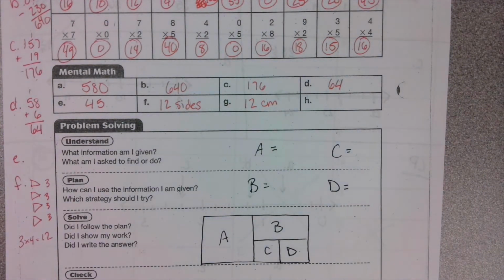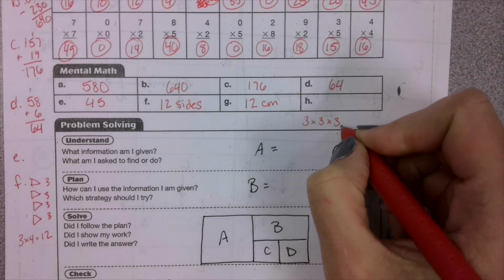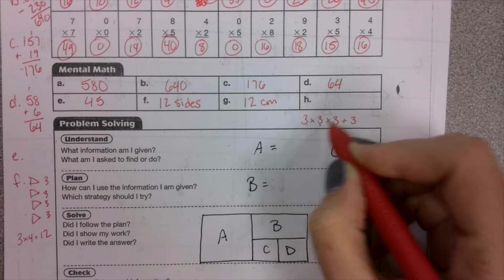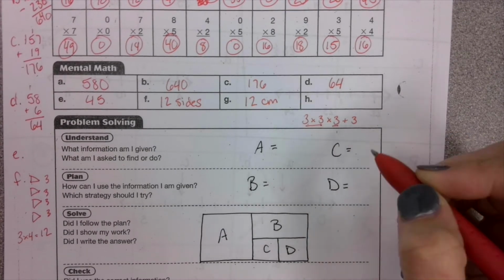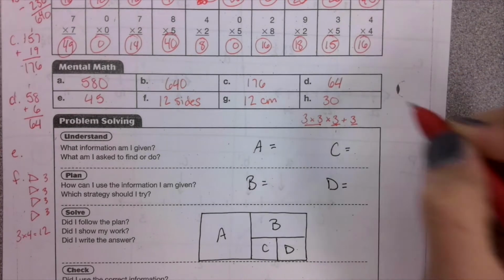H, calculate 3 times 3 times 3 plus 3. 3 times 3 is 9. 9 times 3 is 27. 27 plus 3 is 30.